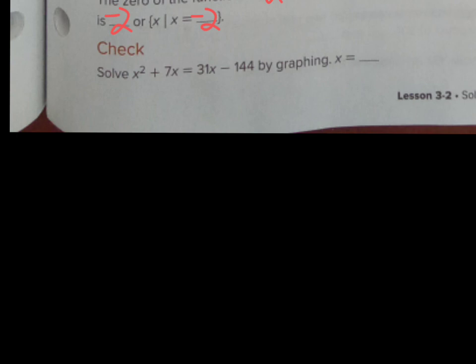What's your first step you should do though? Get 0 on one side. Yeah, get everything on one side. Personally, I don't like having negative x squared, so I would move everything to the left. That's what I would do. But you're your own person. I can't tell you what to do. You can rebel against me. Do it your own way.